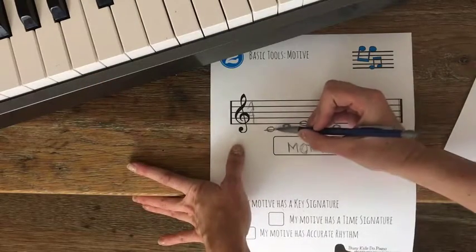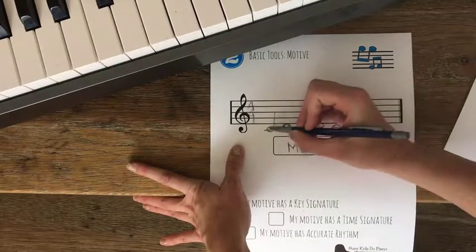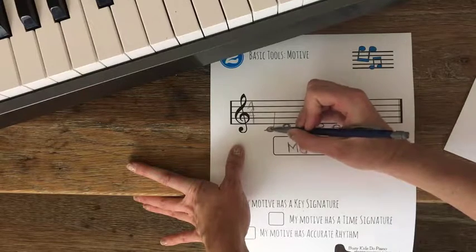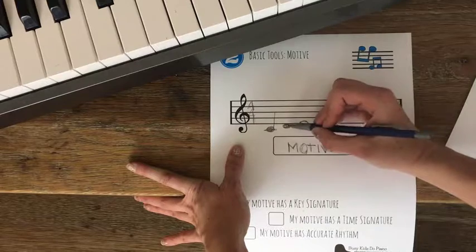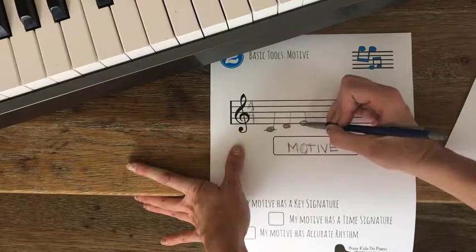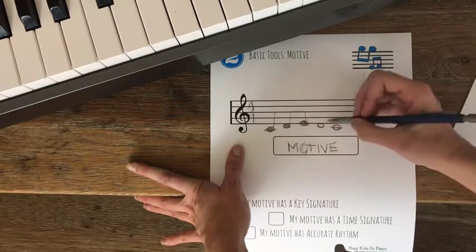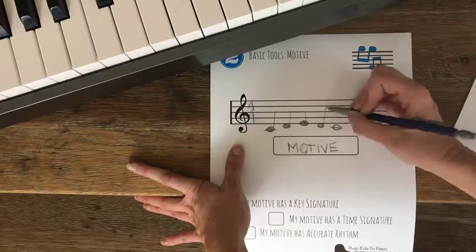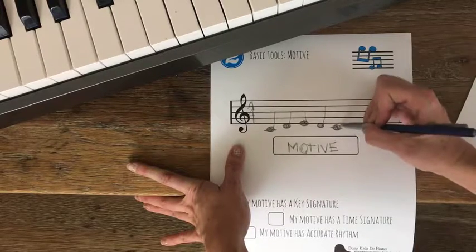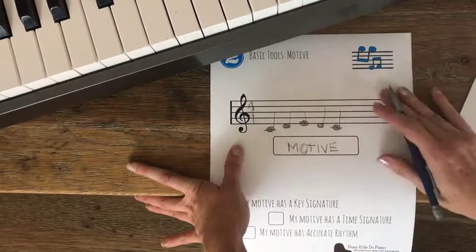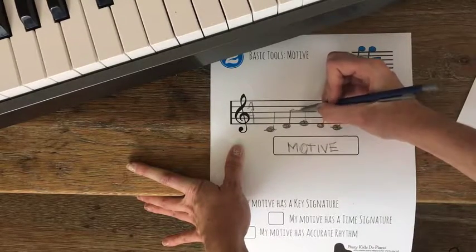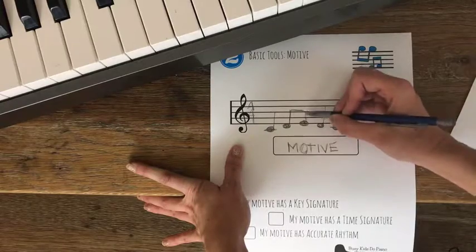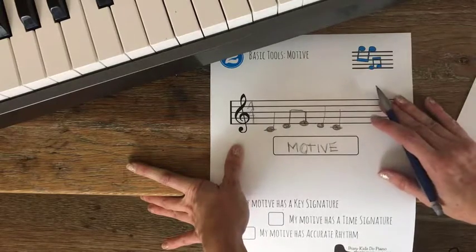So now I'm going to go through and actually change these notes. So ta, so I'm going to color in my whole note there to make that into a quarter note. Ti, ti, and then this is ta and ta. So here's my motive. It's kind of hard to see these eighth notes here. Here's my motive, ta, ti, ti, ta, ta.